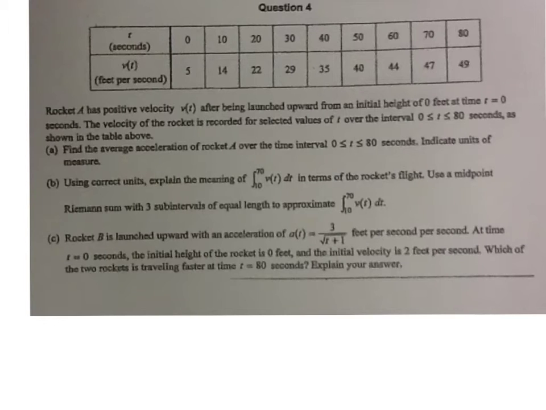At t equals 0 seconds. The velocity of the rocket is recorded for selected values of t over the interval 0 is less than or equal to t, which is less than or equal to 80 seconds, as shown in the table above. Okay, so we've got a table with some information. The rocket is moving in feet per second. Notice in some of the questions it asks you to use correct units of measure.